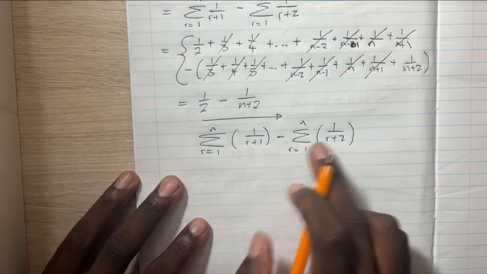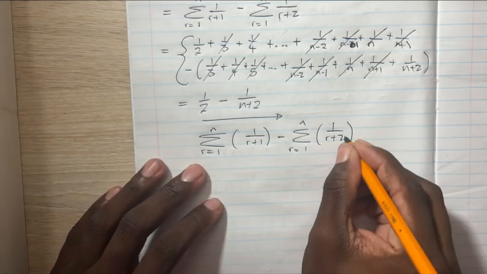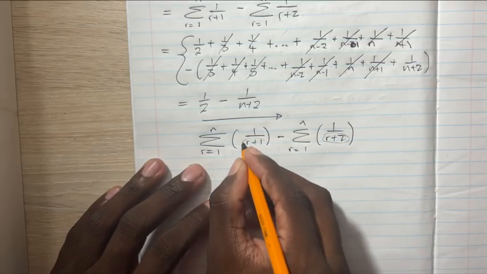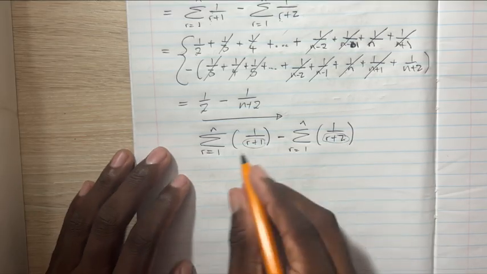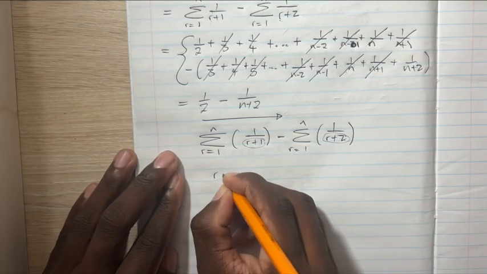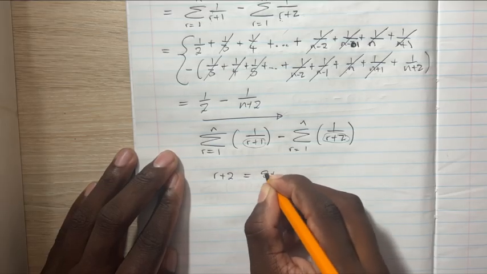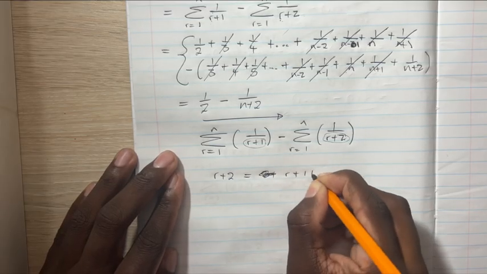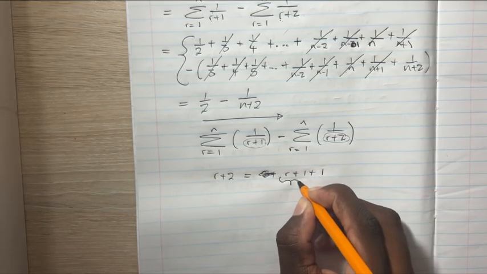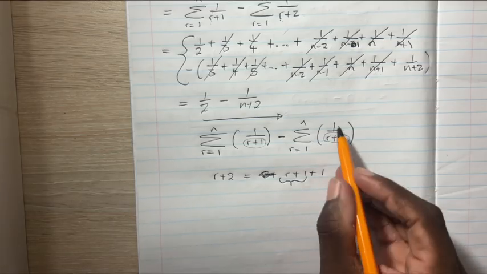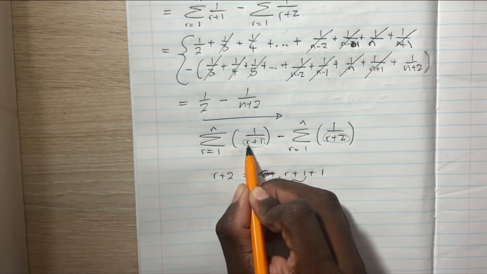What do we want? We want these two guys to be similar. How do we make them similar? You have to make this look the same as this. So how do we do that? Check this guy, r plus 2. It can be written as r plus 1 plus 1. So if we can get a way to put this r plus 1 to be one term, we can get something plus 1, which is the same as this, something plus 1.